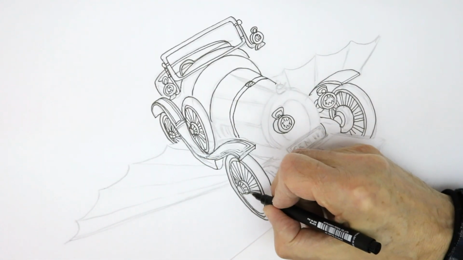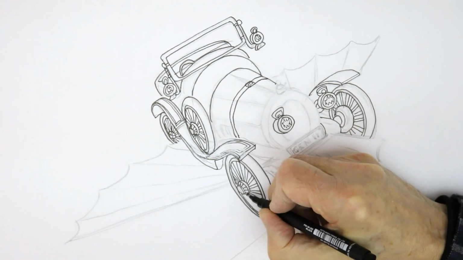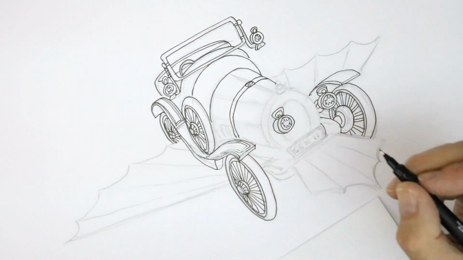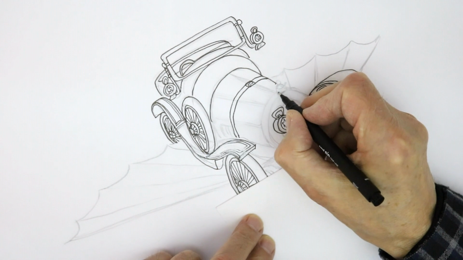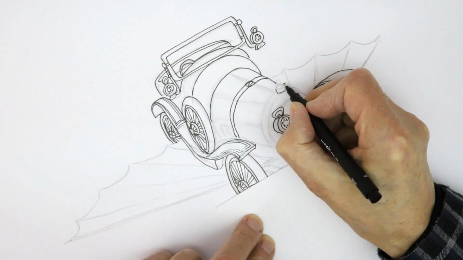Right, I'm just finishing with the spokes on this last wheel here, like that.